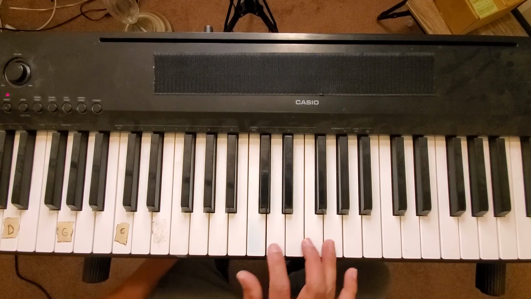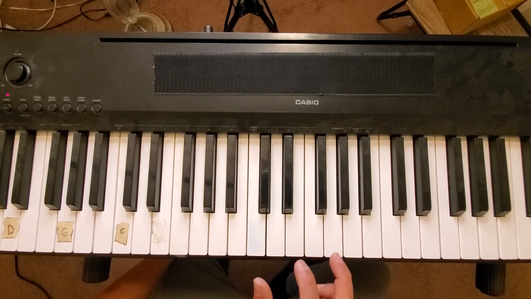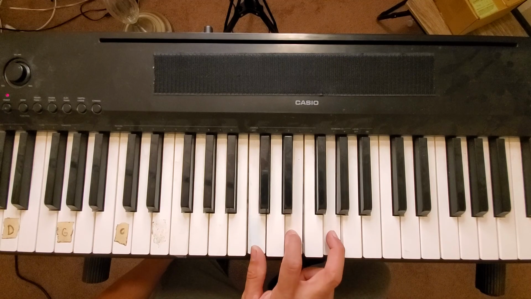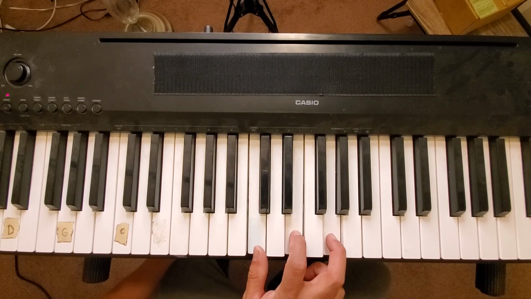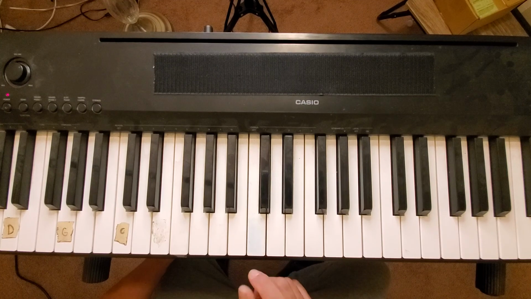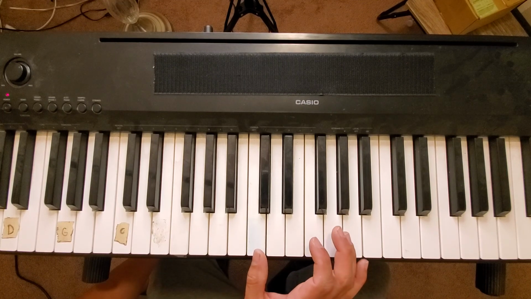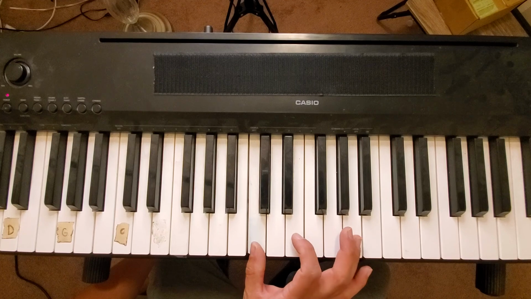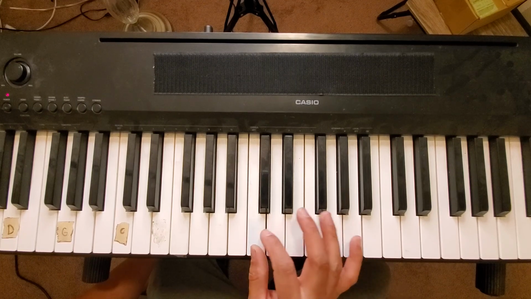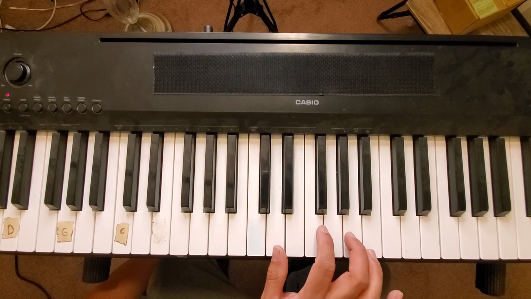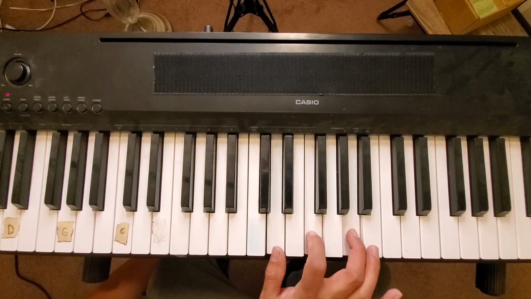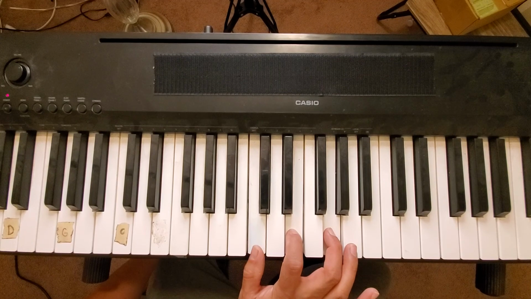So let me explain what a chord is. A piano chord, the very basic of it, is three notes. And this is a C chord. What makes it a C, the easiest way I'm explaining, is the note you start with from left to right. So if I was playing a D, that'll be a D chord. C chord.